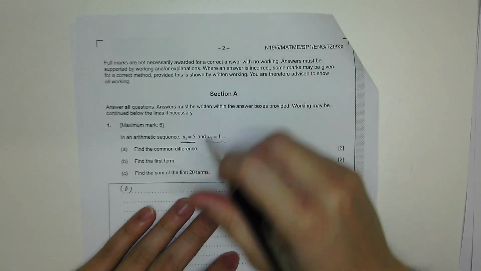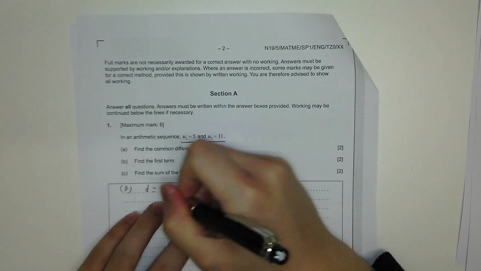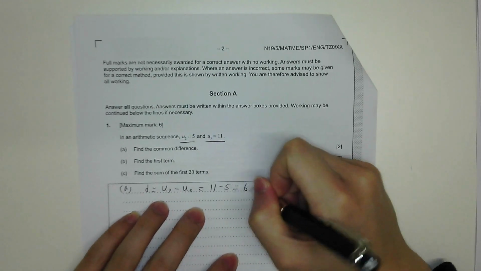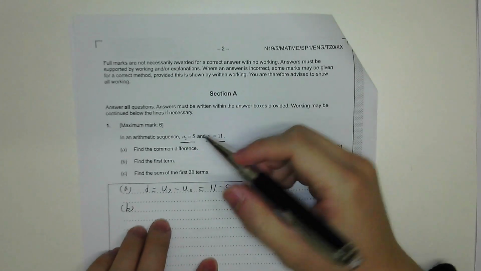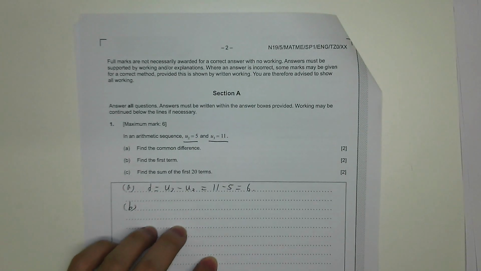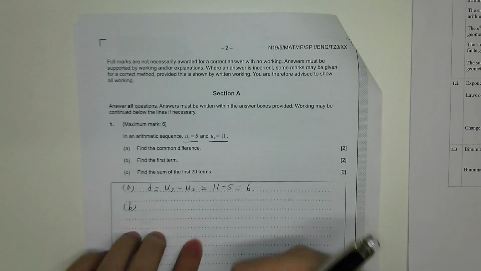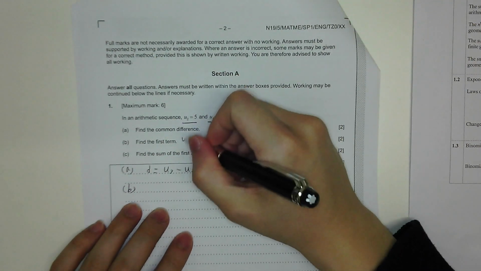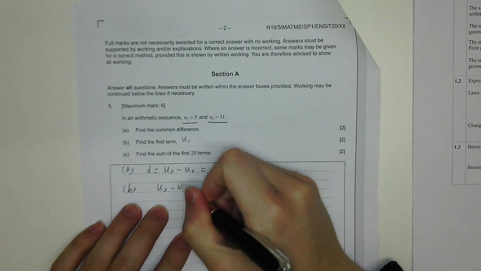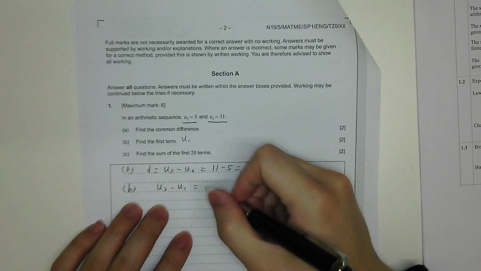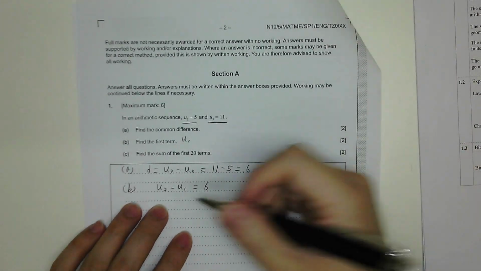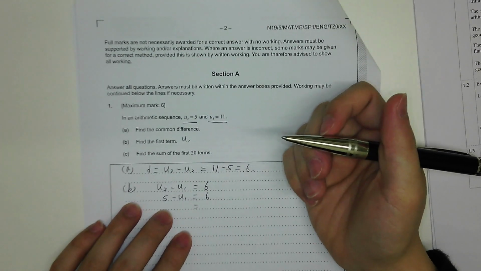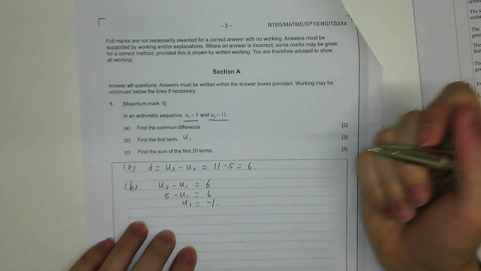So the common difference is just U3 minus U2. 11 minus 5 equals 6. Question B, find the first term. We have the second term, the third term, and the common difference. So how can we find the first term U1? We know that U2 minus U1 also equals the common difference, 6. Then we sub in U2 equals 5, which means that U1 is negative 1.